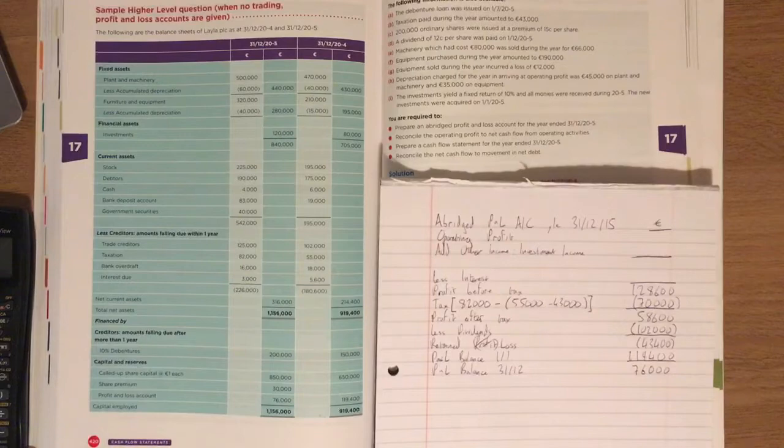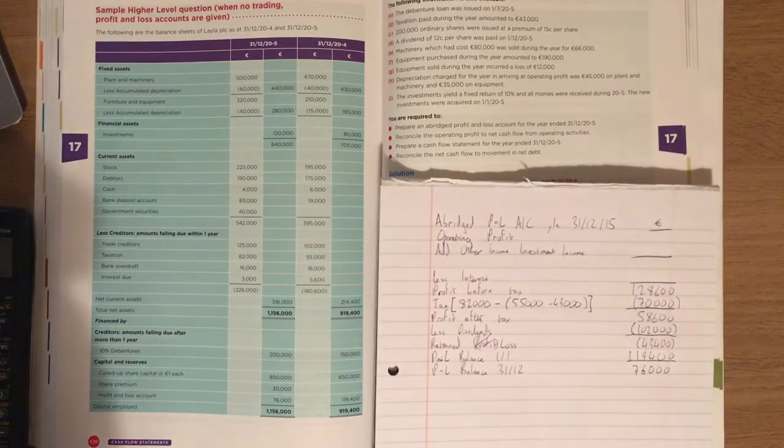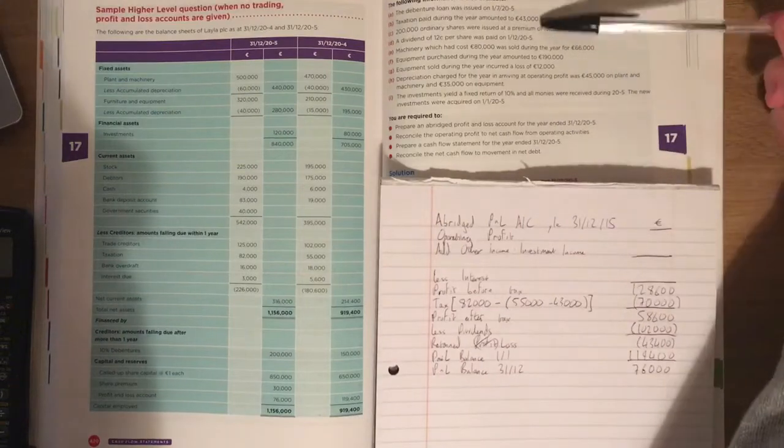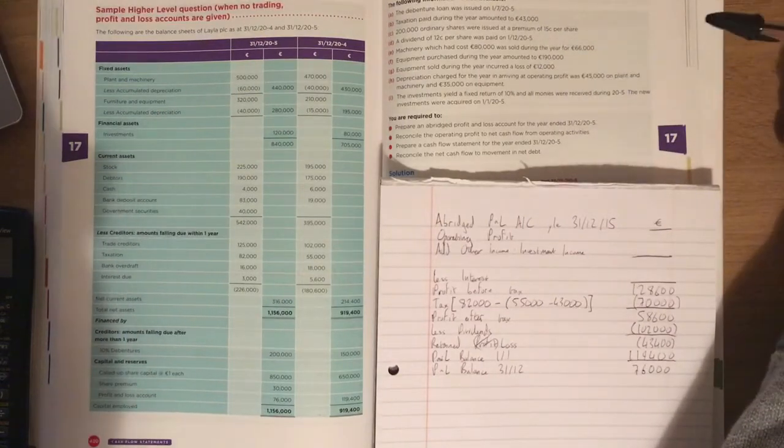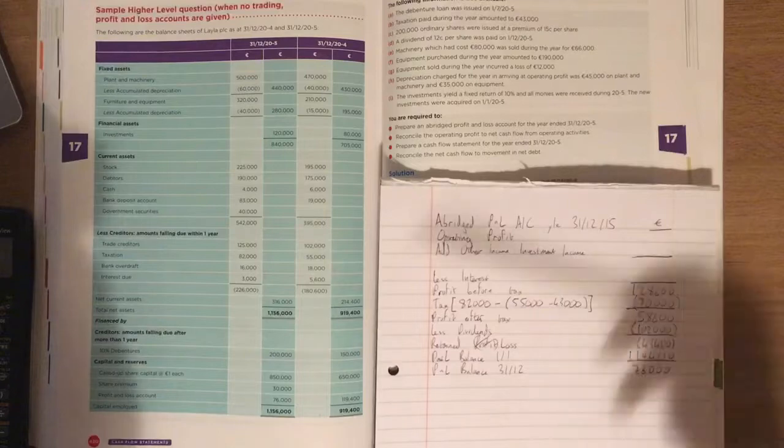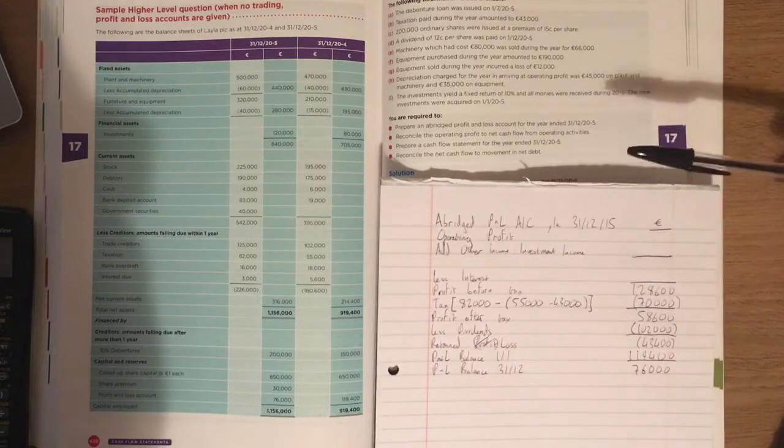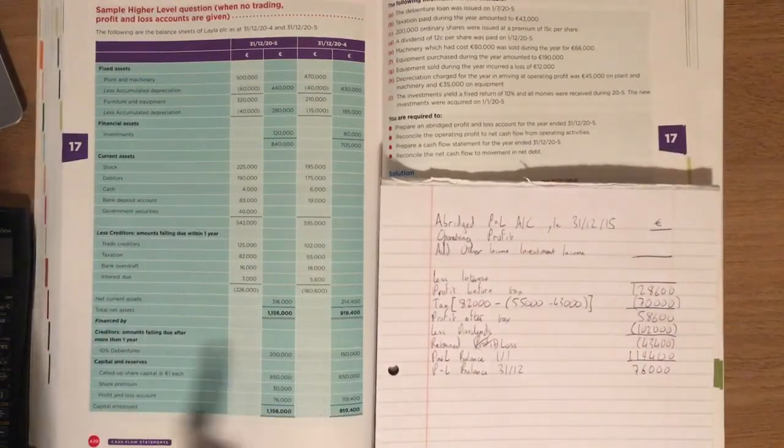So then I've got interest. For interest, I think they'll probably give me enough information to actually just figure out the interest charge for the year without going into the balance sheet. So, where will I take? Yes, so here.